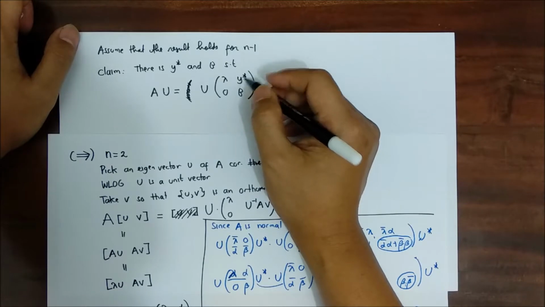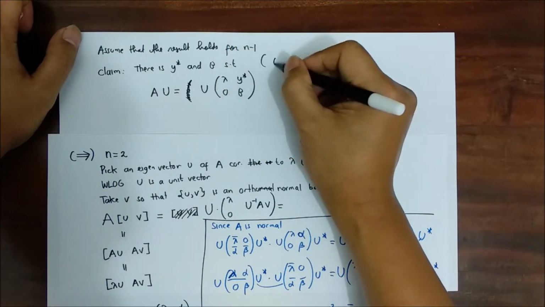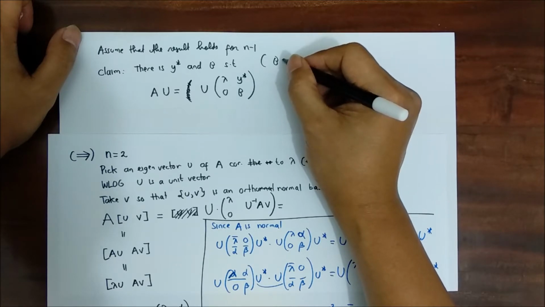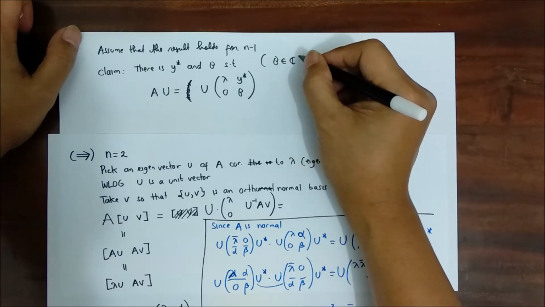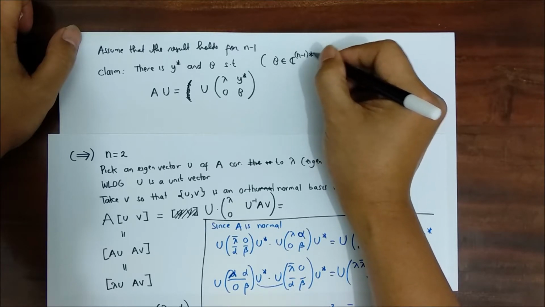So this B is a matrix of size n minus 1 by n minus 1.